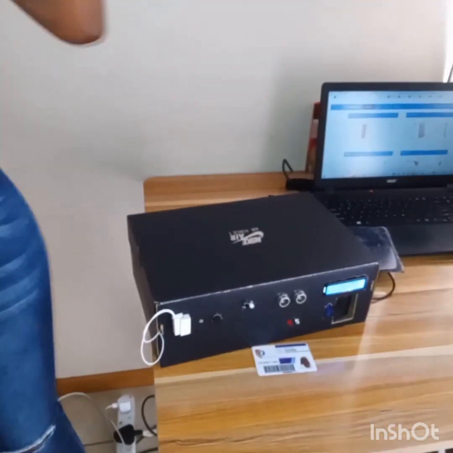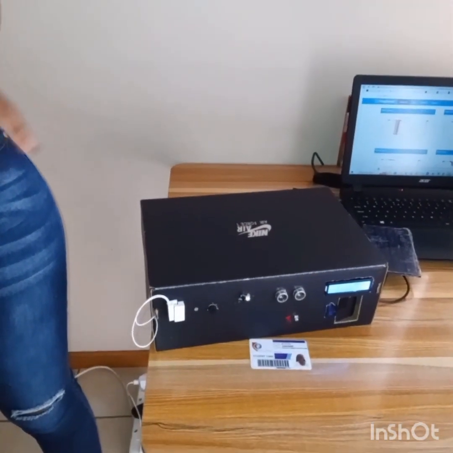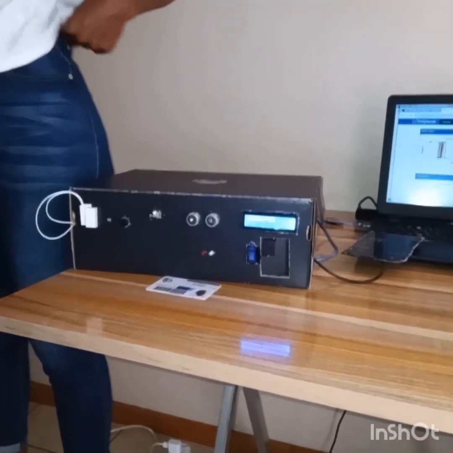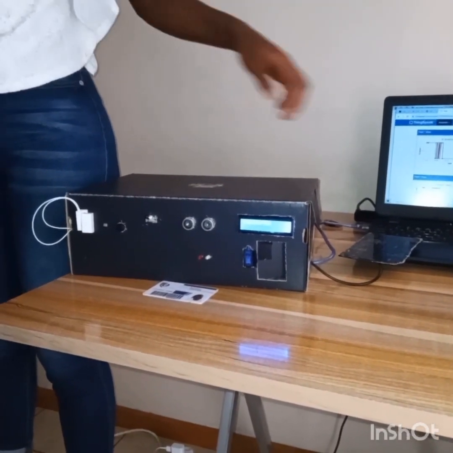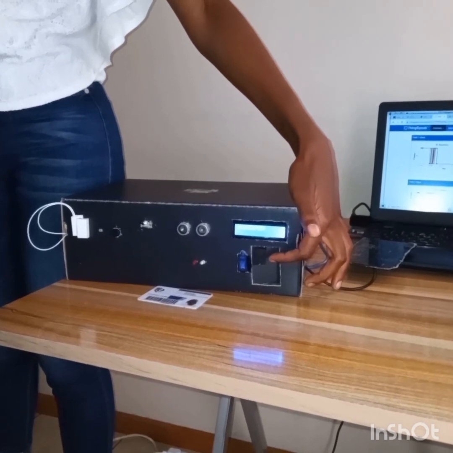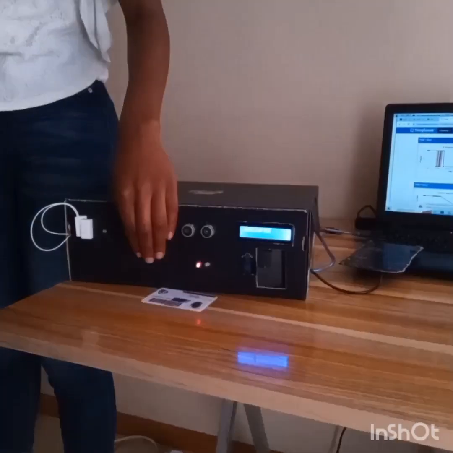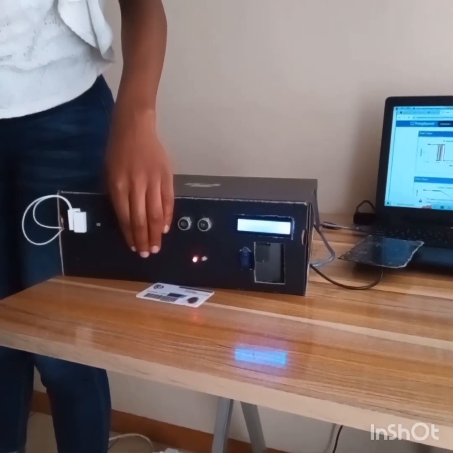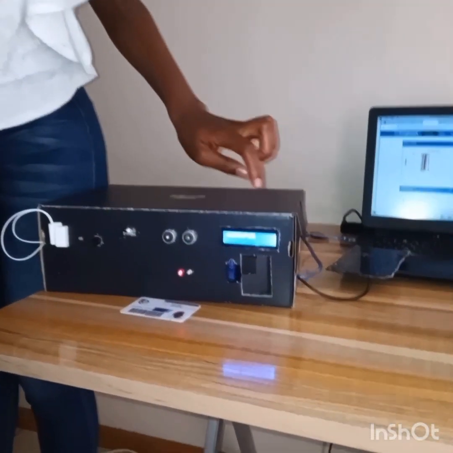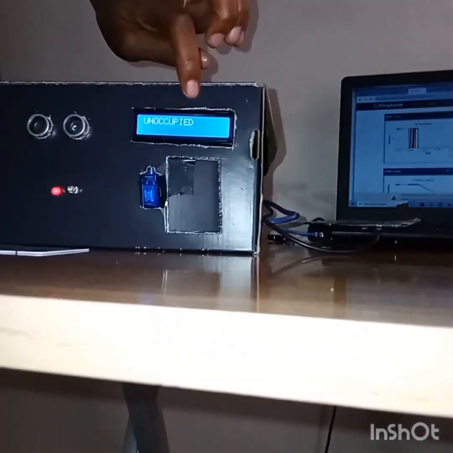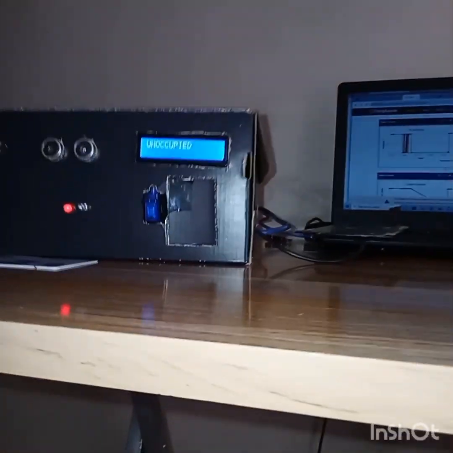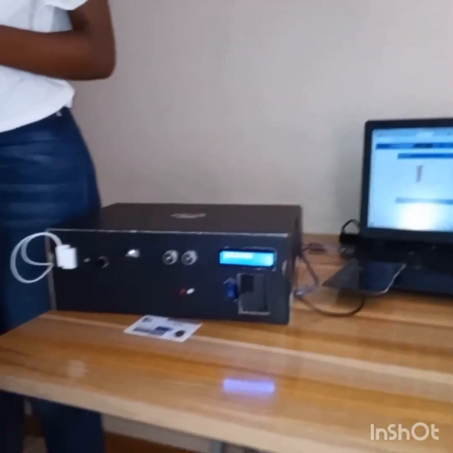Now I will explain how my project works. When a person with disability gets close to a toilet door, the IR sensor will detect the motion. As it detects the motion, the door will open and the LCD will show occupied. So the person with disability will get inside.